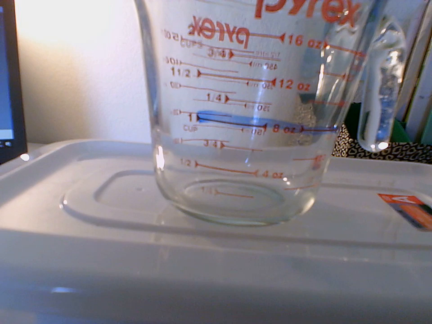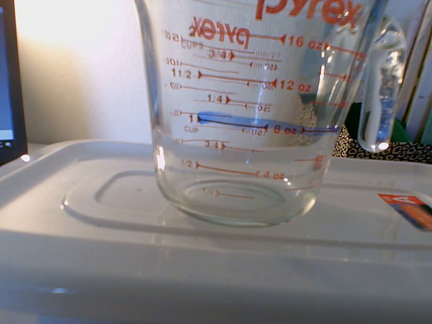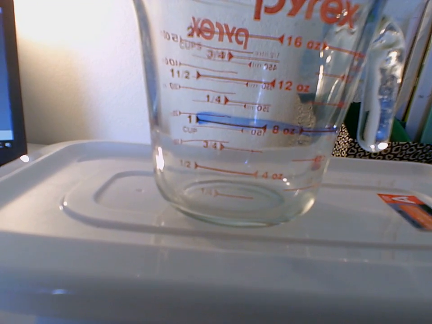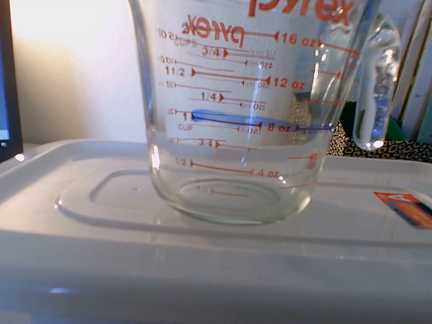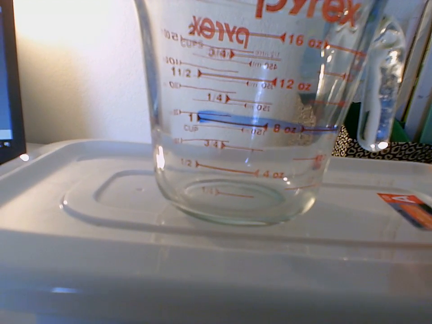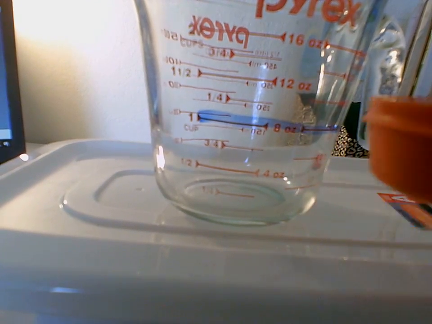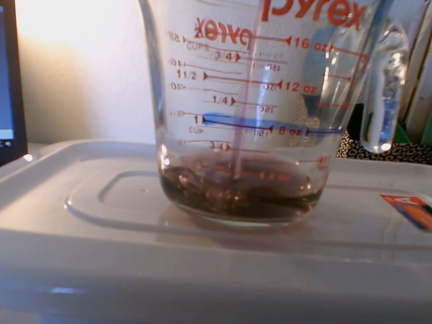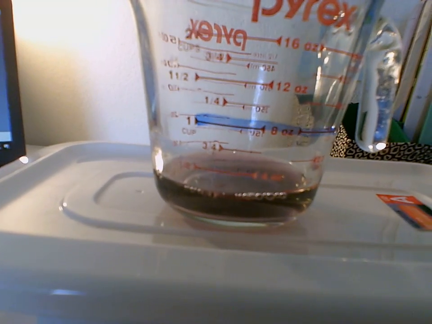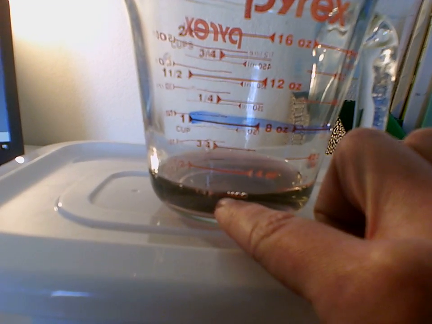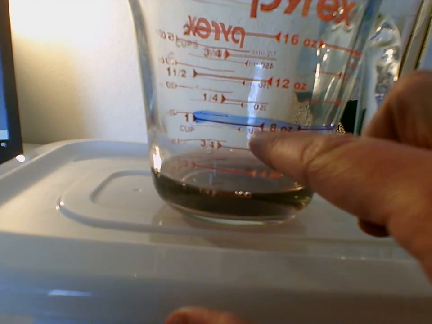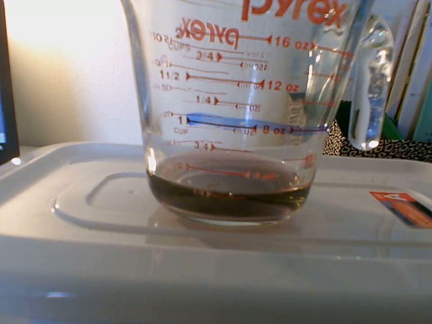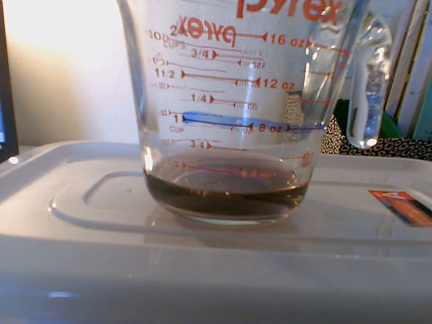Okay, and I don't have purple water. I just put some food coloring in it so you can see it a little better. So I have my 1/4 measuring cup, and I'm going to put this into my glass. And as you can see, I have 1/4 of 1 cup.